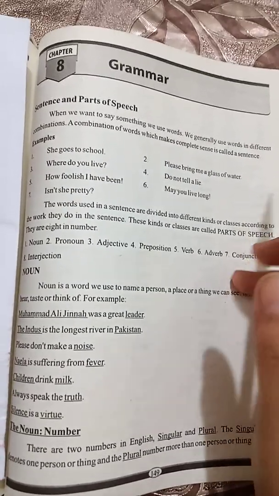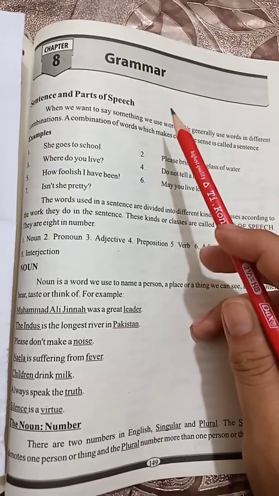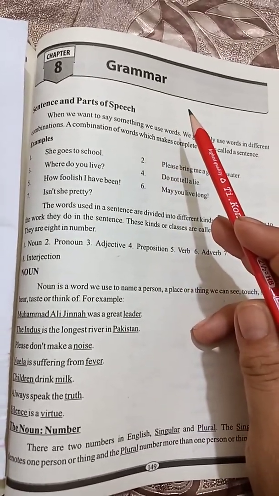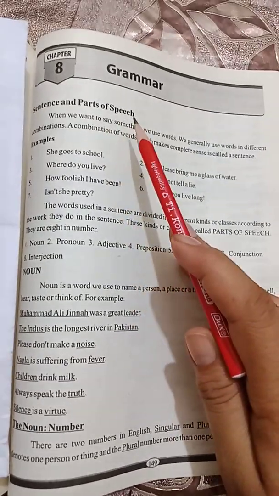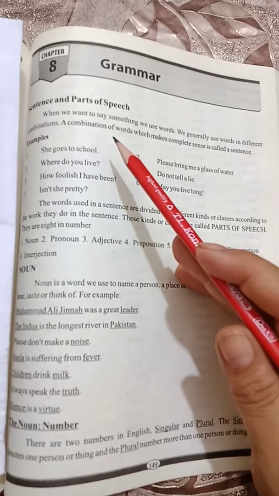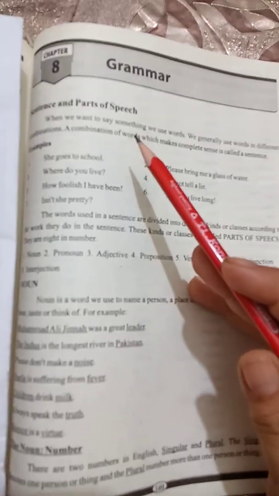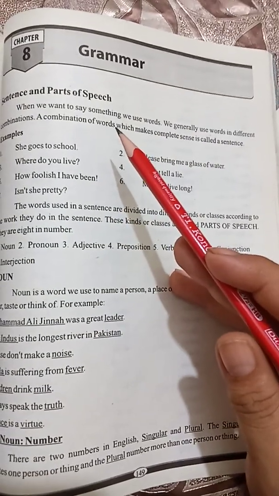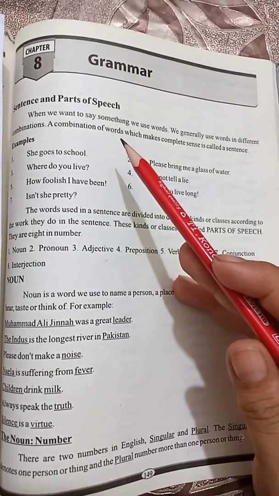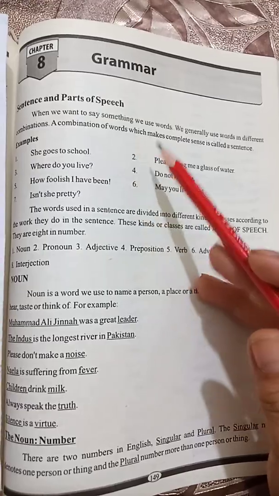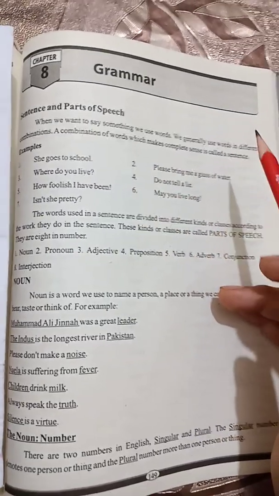Today we are going to start chapter number 8 of your grammar book on page number 149. This is about your sentence and parts of speech. When we want to say something, we use words. We generally use words in different combinations. A combination of words which makes complete sense is called a sentence.